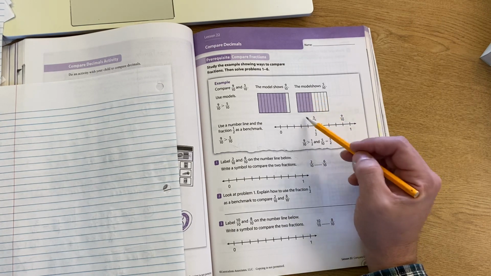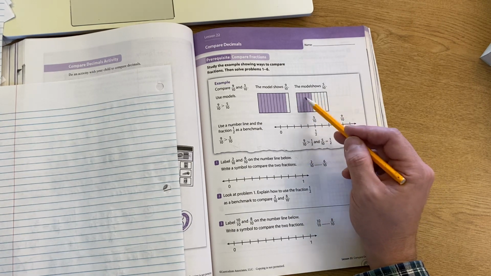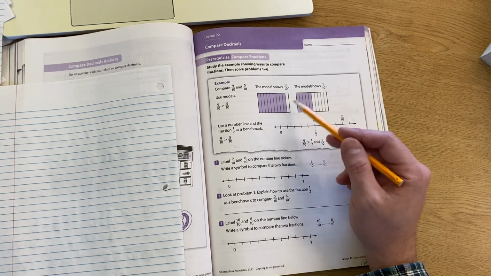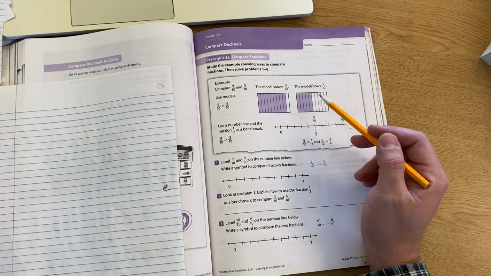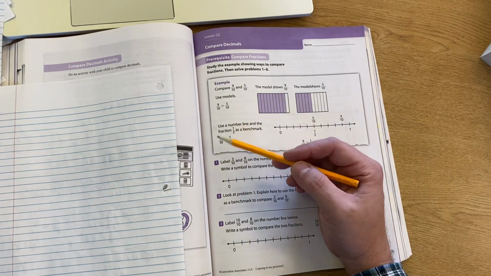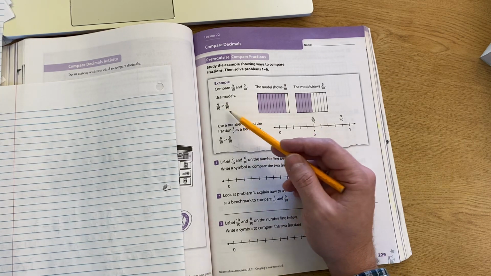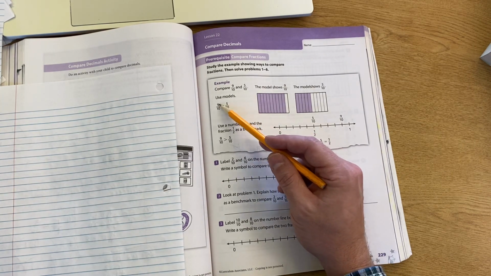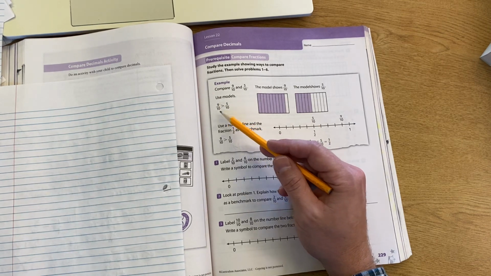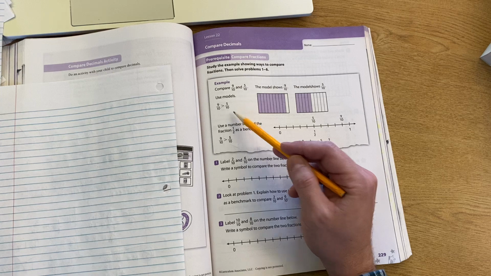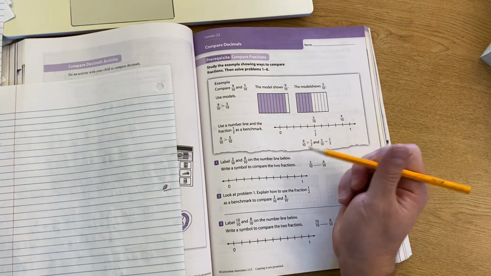And as you can see, there's less shaded on this one than there is on this one. So if we're to compare 9/10 to 5/10, it's pretty easy to look and say that 9/10 is greater. When you see these little carets like this, it means greater than. 9/10 is greater than 5/10. So very good, very easy.